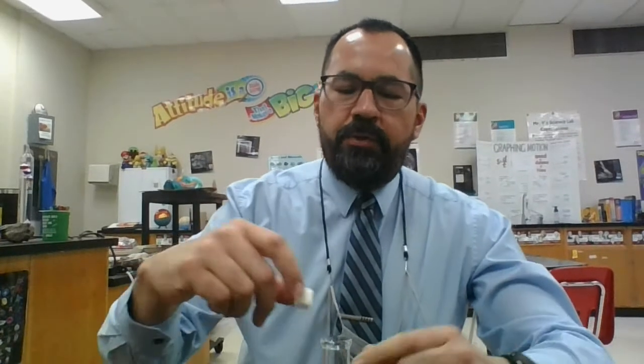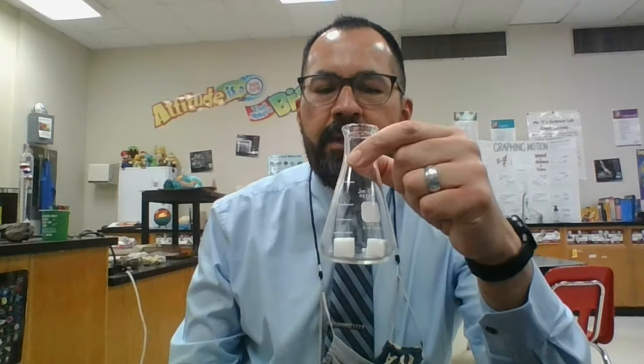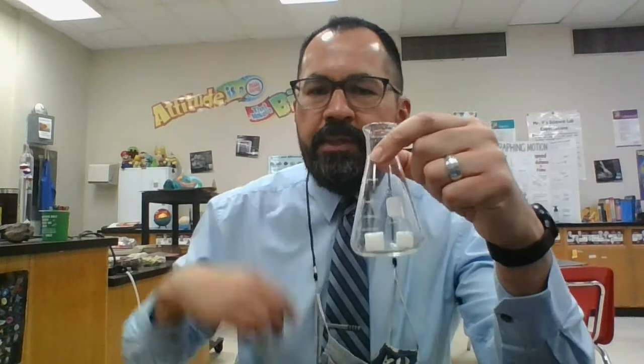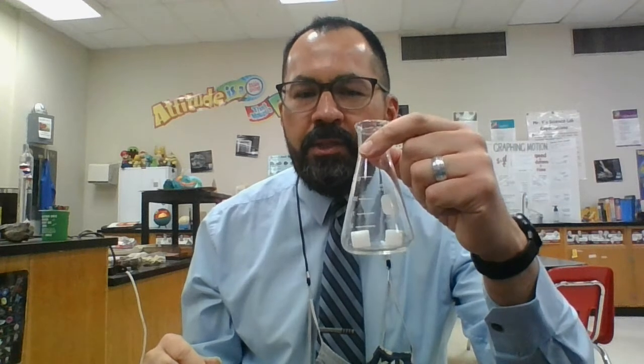So I'm going to take these two sugar cubes and we're going to place them inside of this. This is called an Erlenmeyer flask. Then what I'm going to do is I'm going to shake this for about 4 minutes. Now, I'm not going to have you sit there and watch me shake this for 4 minutes. So I'm going to get started, and then I'm going to pause the recording and then unpause it. So that way 4 minutes have elapsed, but you don't have to sit there just staring at me doing that.